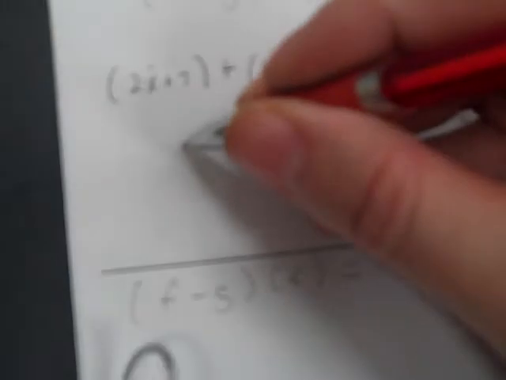Parentheses, we have them, but we can't add the numbers inside. Exponents, no. Multiplication, no. Division, no. Addition, subtraction, yeah, addition. Okay, and I'm not going to really ever subtract, so. Okay, so add, you can add 2x and 4x, and then you can add 7 and negative 7, it would just be 0, so the answer is 6x.